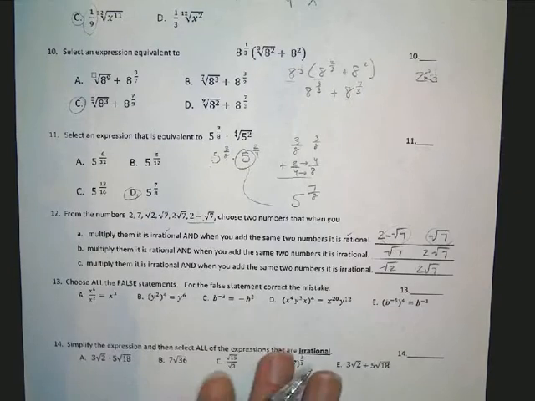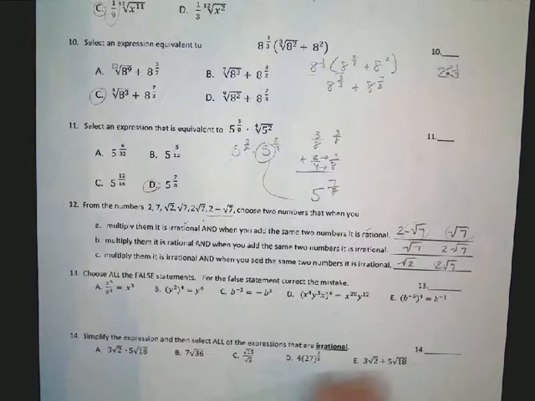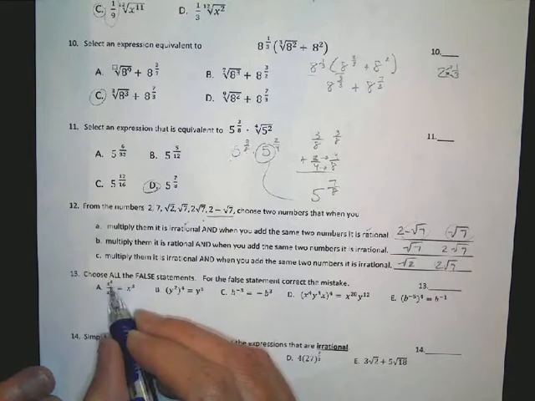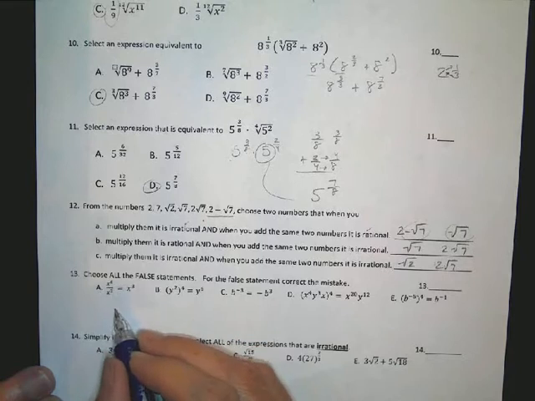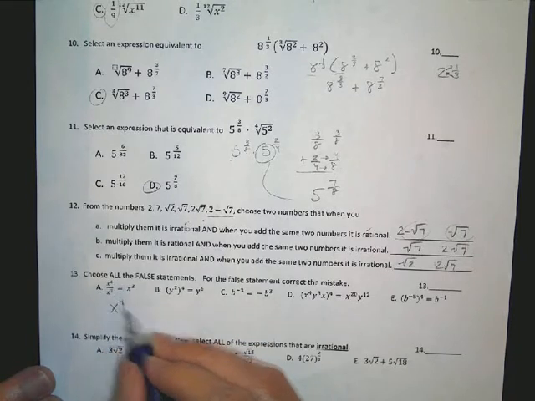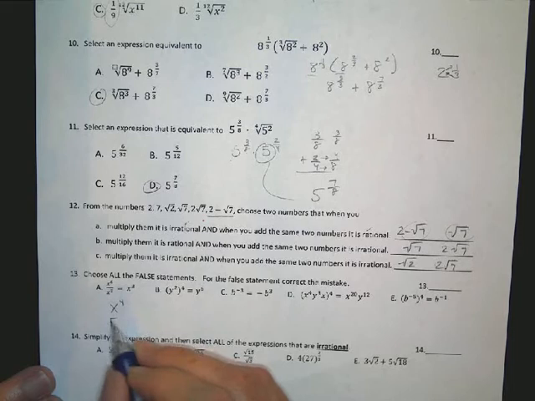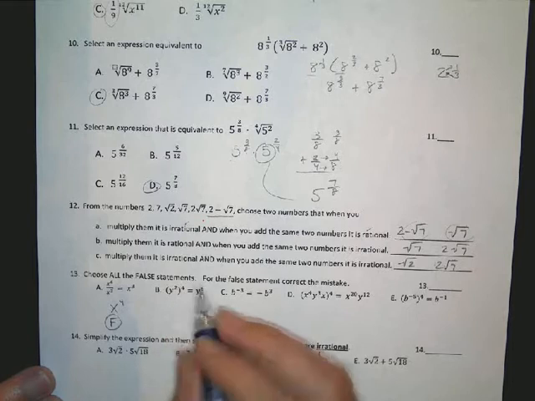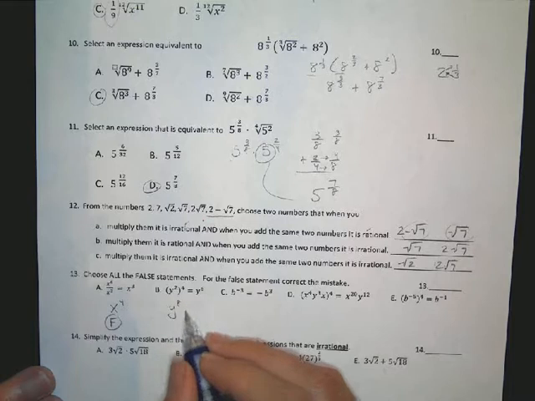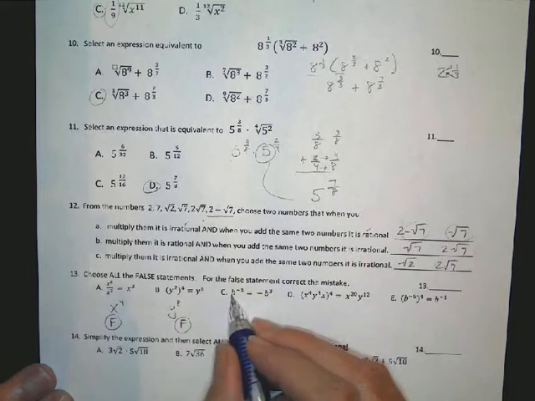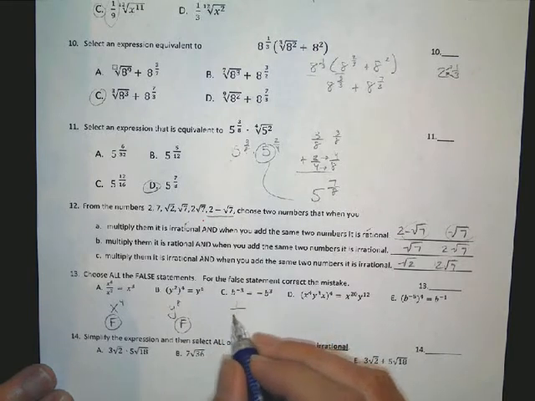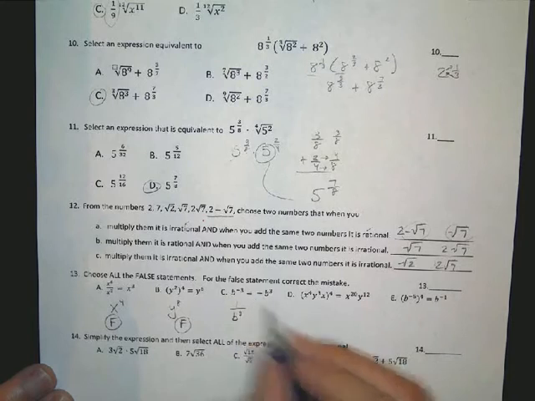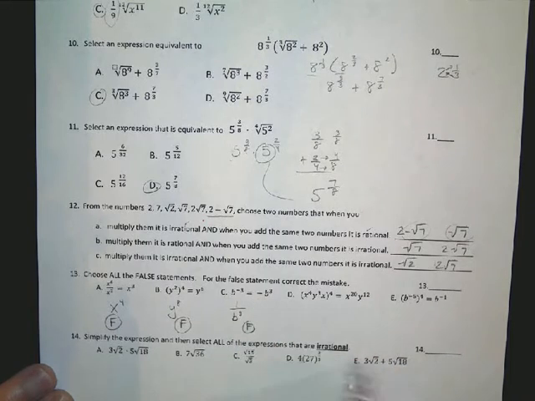Number 13, I have to find all the statements that are false. Well, x to the 6th divided by x squared, 6 minus 2 is 4, so this actually becomes x to the 4th. So that one's going to be false. In this case here, because I'm raising an exponent to an exponential power, this becomes 2 times 4, which becomes y to the 8th. So this one was also false. In this case here, b to the negative 3rd becomes 1 over b to the 3rd power, which is not that right there, so that's also false.